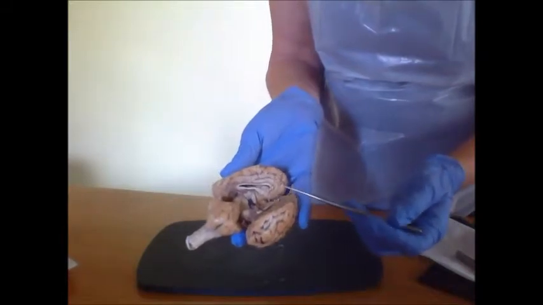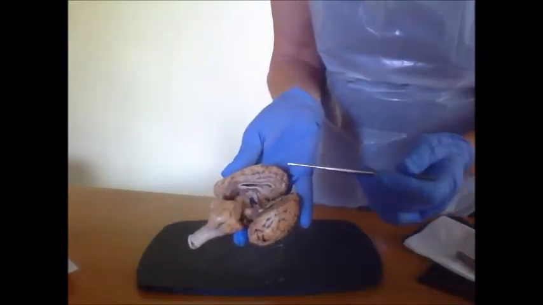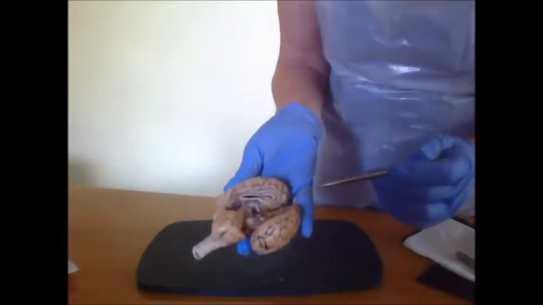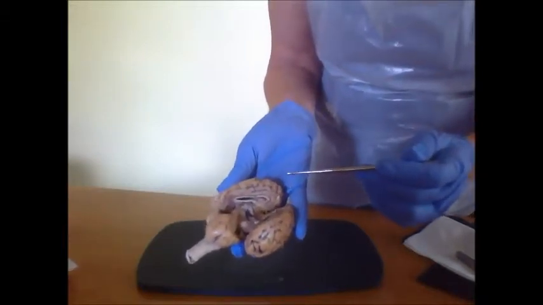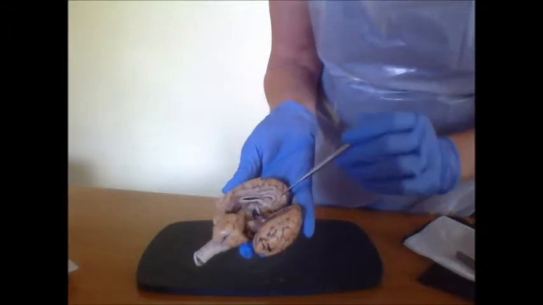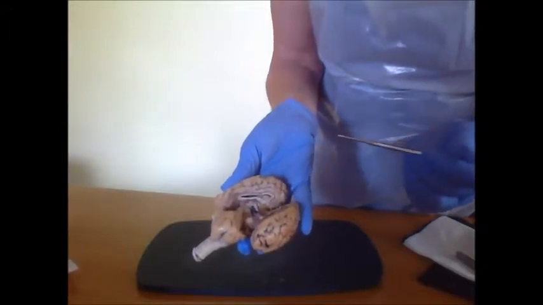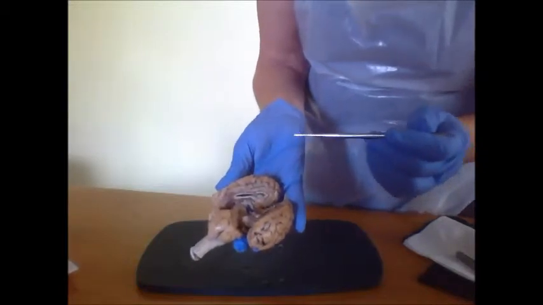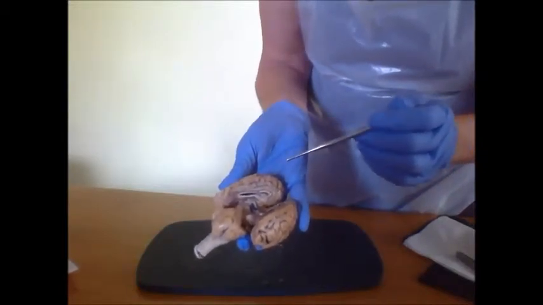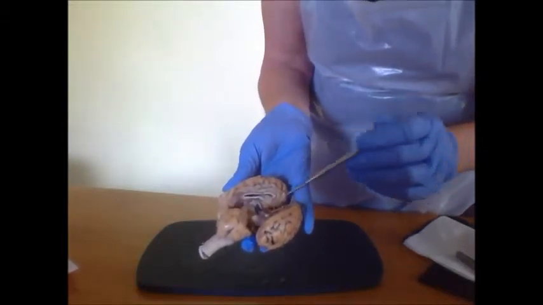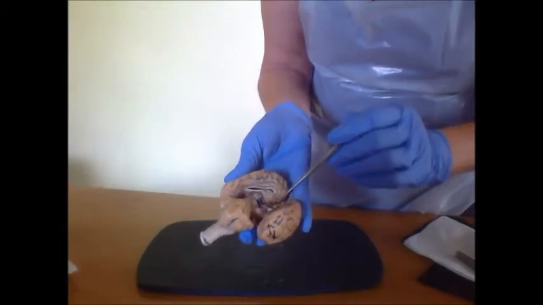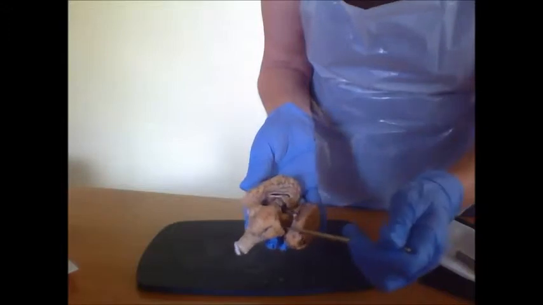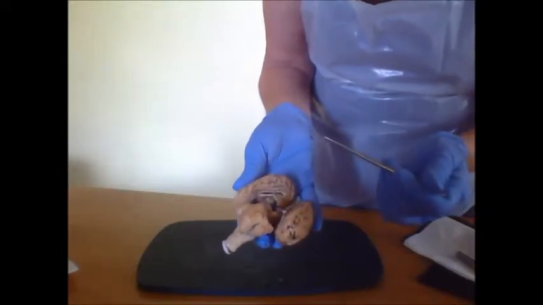And here we'll have the corpora quadrigemina, which is just superior in midbrain, and that would consist of the superior colliculi and the inferior colliculi, and they will run actually right here, superior and inferior.